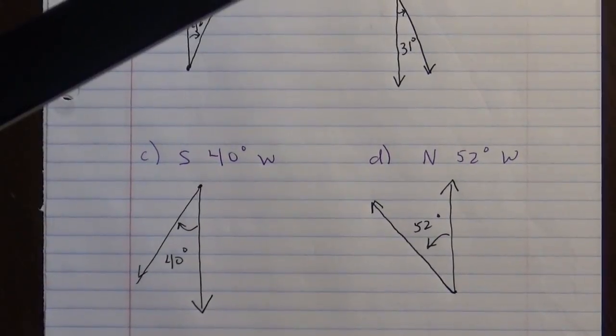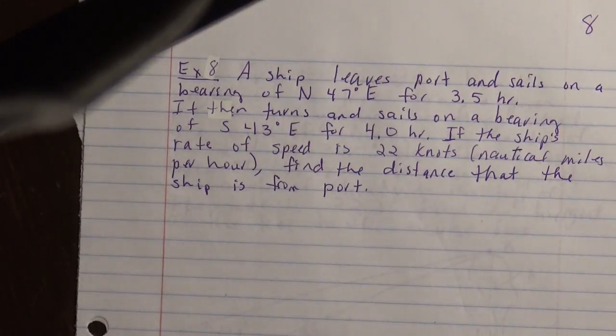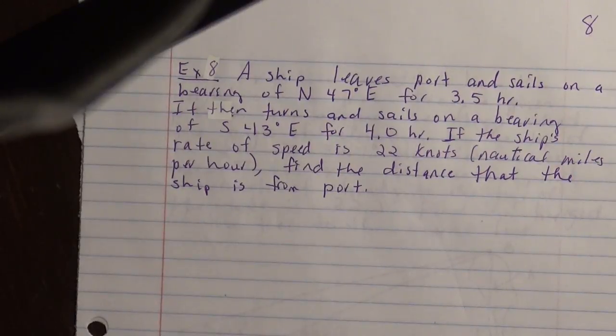For example 8, a ship leaves port and sails on a bearing of north 47 degrees east for 3.5 hours. It then turns and sails on a bearing of south 43 degrees east for 4 hours. If the ship's rate of speed is 22 knots, which is nautical miles per hour, find the distance that the ship is from port.